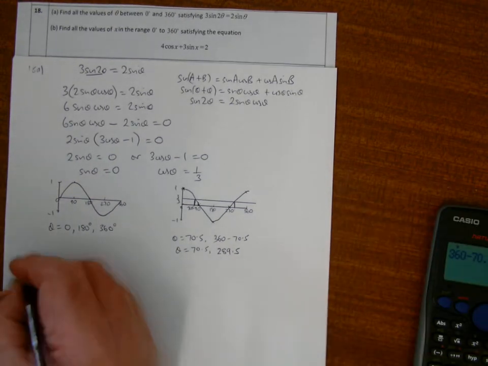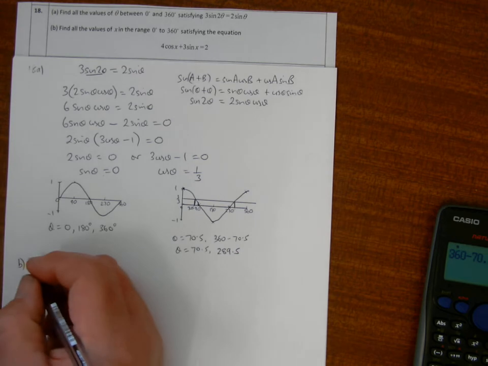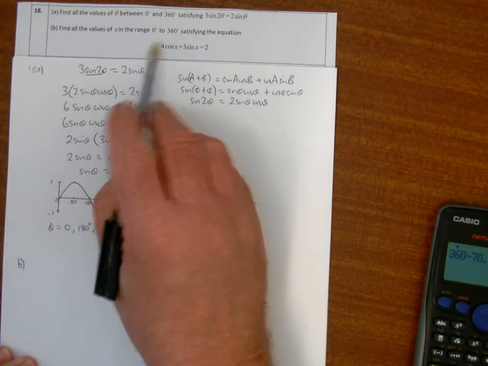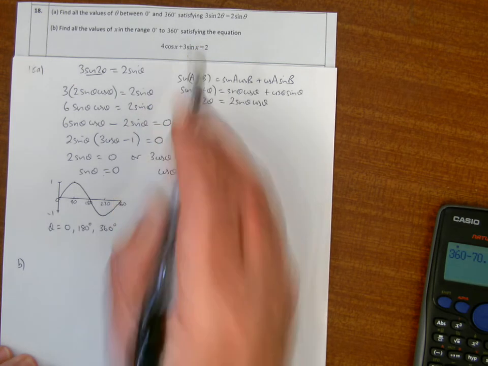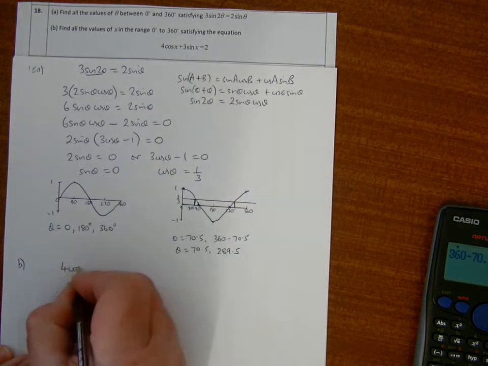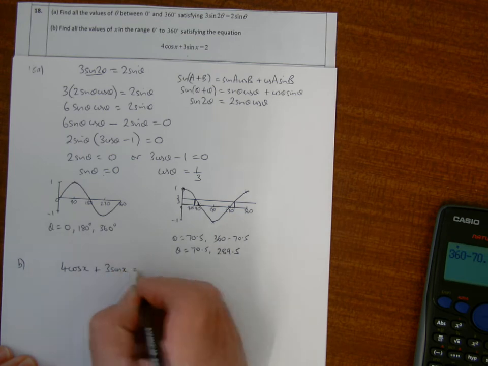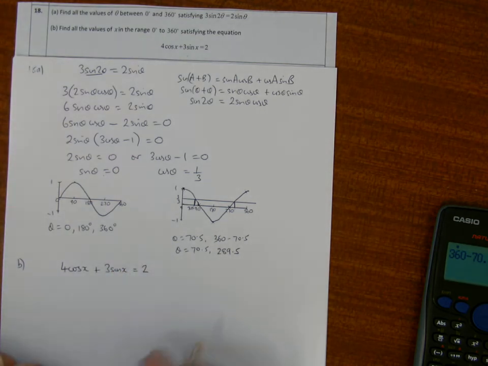Okay, part B. Says find all the values of x in the range satisfying this equation. Now then, if we look at that equation, we note this. There's no squares there. So I'm not able to use the identity of sine squared plus cos squared equals 1.